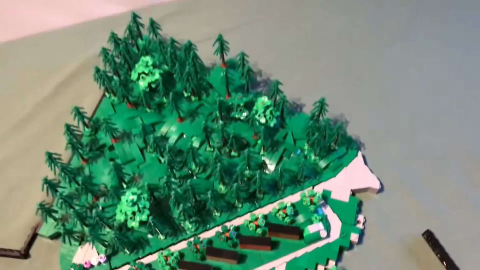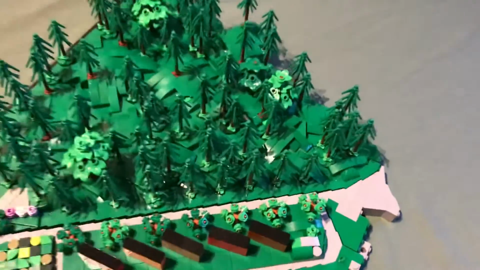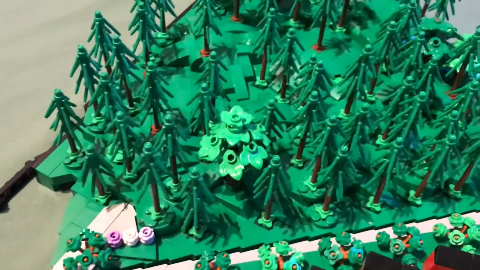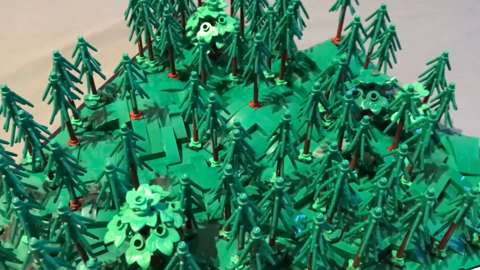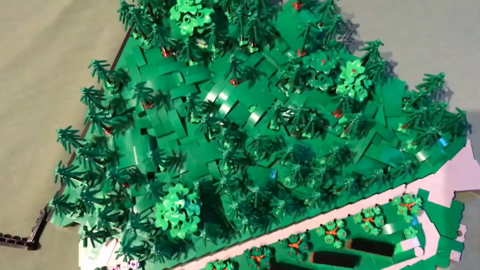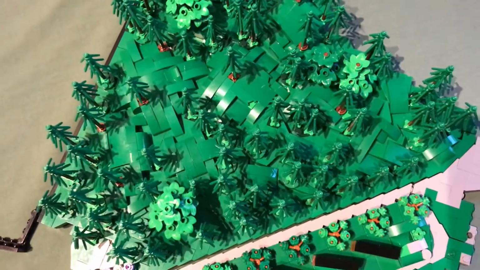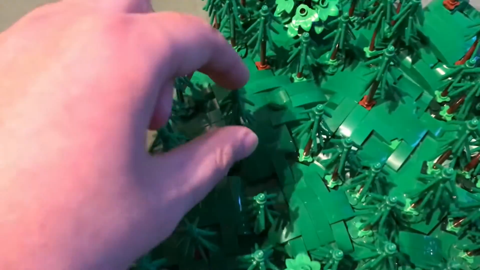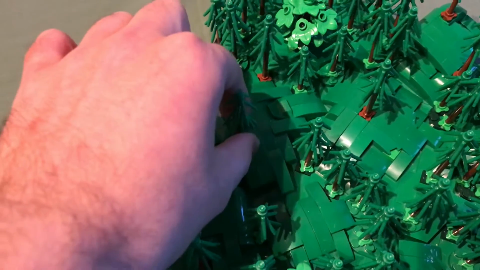So this whole forest section is made up of both trees that are stuck to the ground and trees that are just sort of loosely placed on top of this. And you can also tell that I have a whole bunch of different angles here. And I'll give you a look at what that looks like if I just take this and I lift it up.